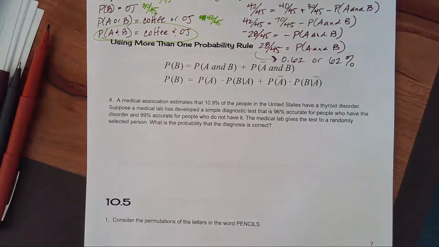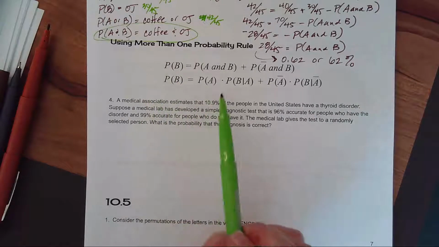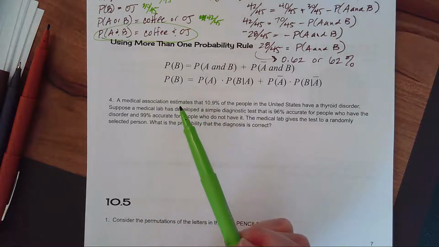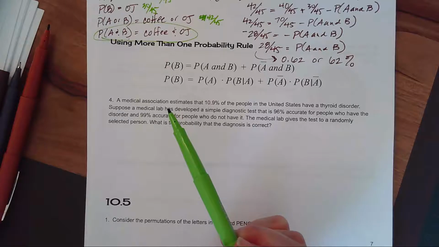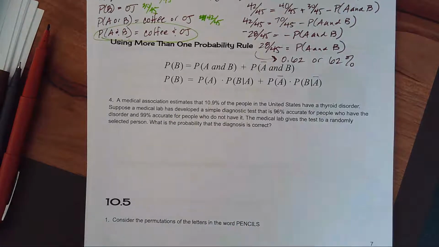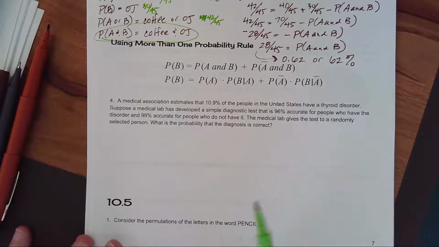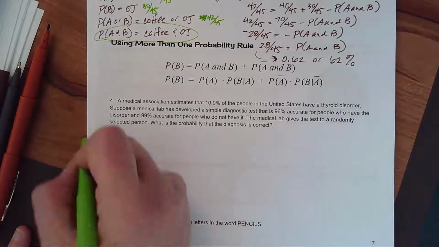So this is a specific example. What I'll tell you on this one is that, number one, we're using formulas, but also this is an example in which we're going to use more than one of these probability rules that we've already talked about. So let's look at what we have so far.